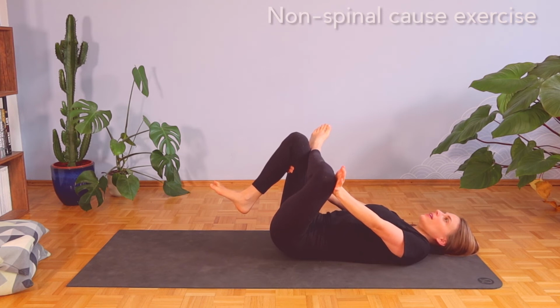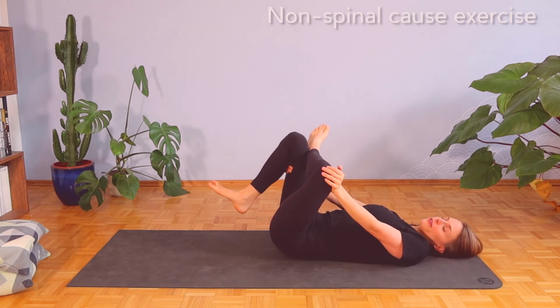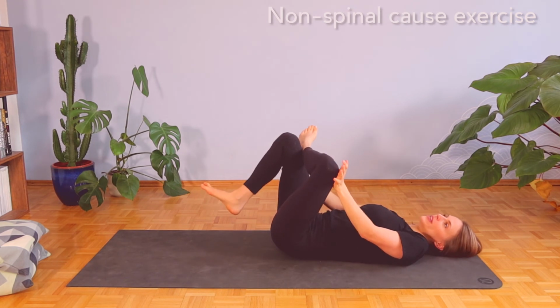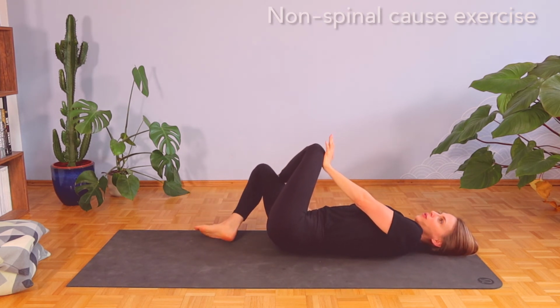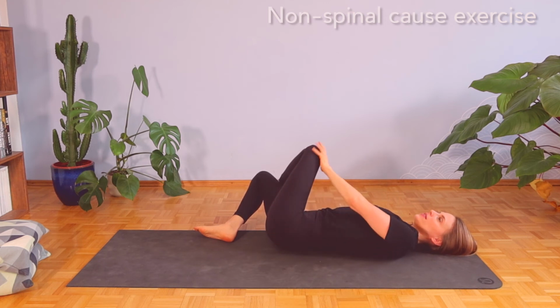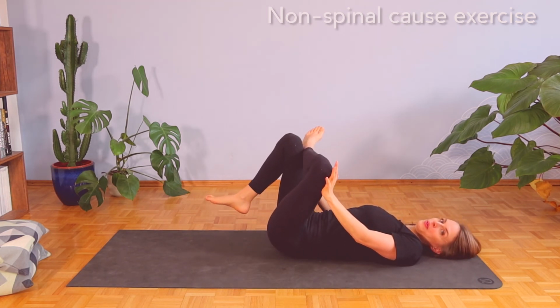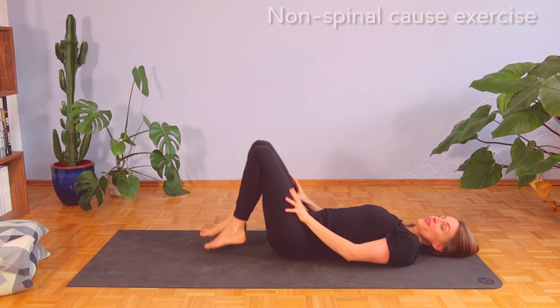You can stay here for as long as you like, and if this is not enough for you, you can also take the left knee or the knee that is up and bring it over to the opposite side. That should also really give you a nice stretch. You can stay here for maybe 10 to 15 seconds and then come back to the middle, okay? Very good, that's it. You can come back into a seated position.